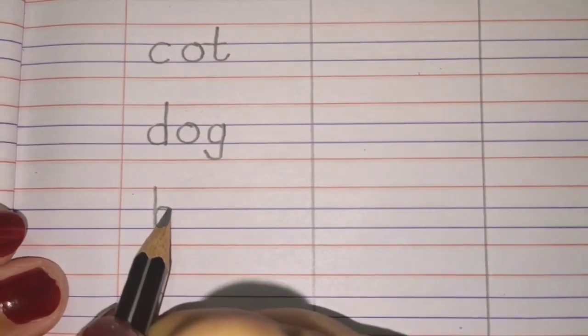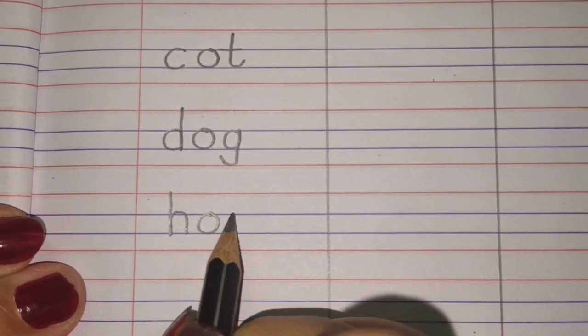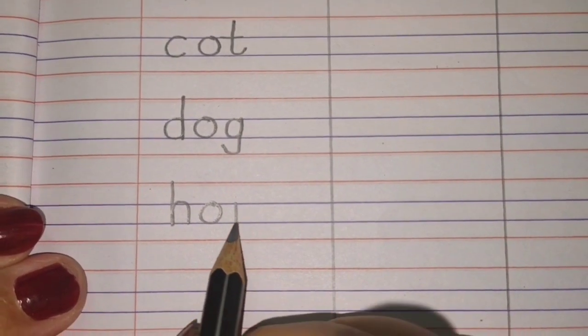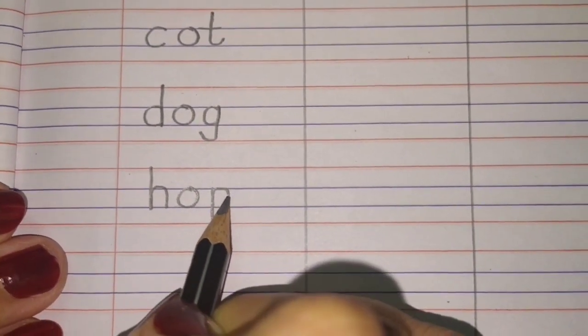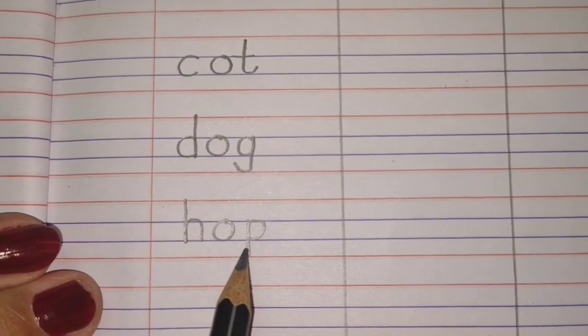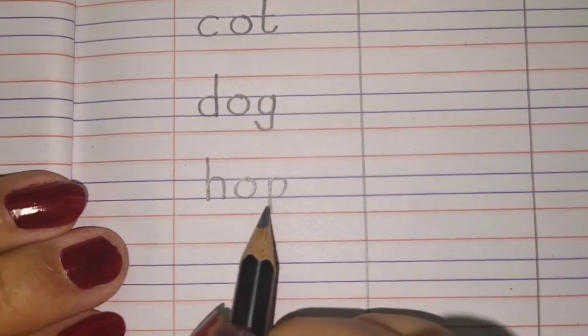Next word, H or P, hop. Red line to blue line, standing line. Then make a blue line to blue line bump. Blue line to blue line, O. And blue line to second red line, bring it back up and make a reverse C. H-O-P, hop. Hop is when we jump on one leg, it is called a hop.